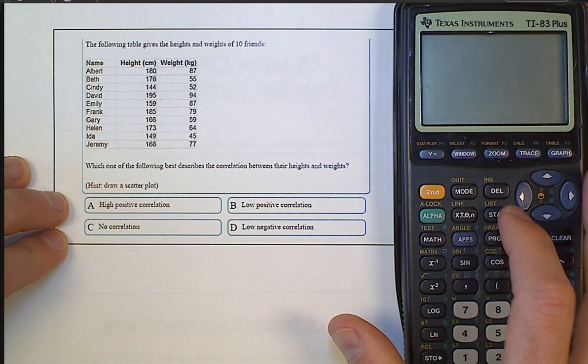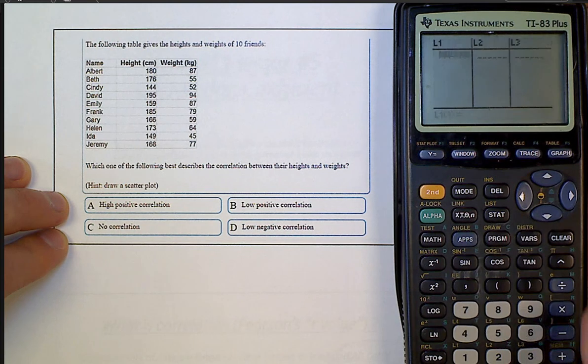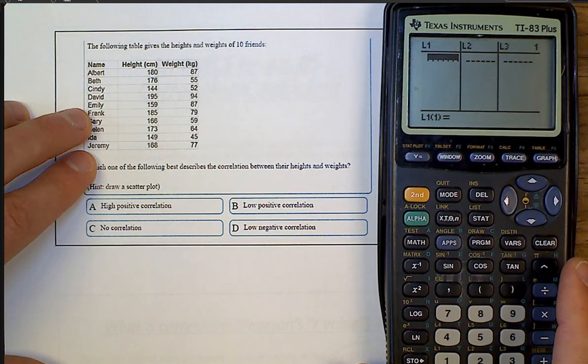So I'm going to go to stat, edit, and I'm going to put in my list. So this is height and weight of 10 friends. Okay?